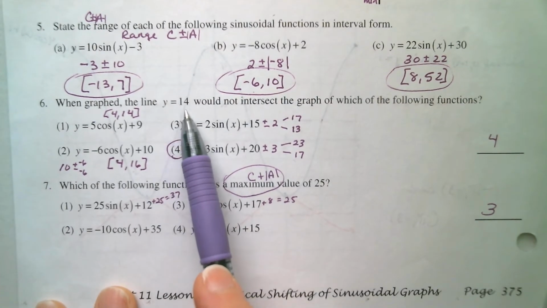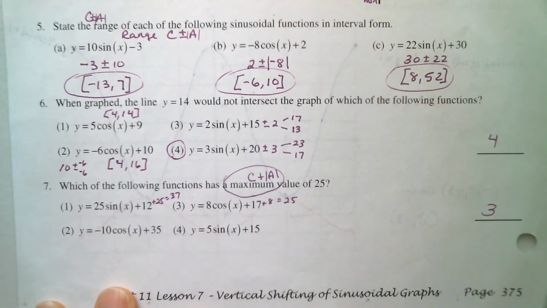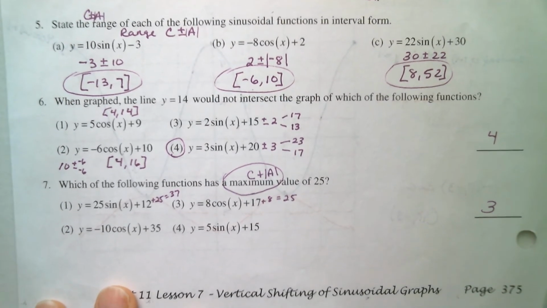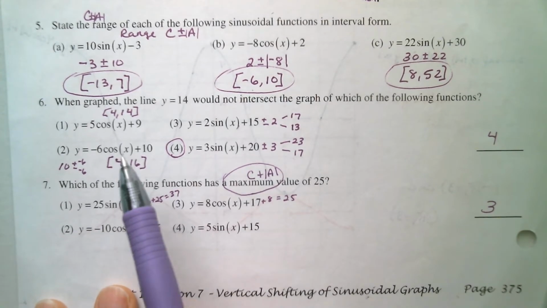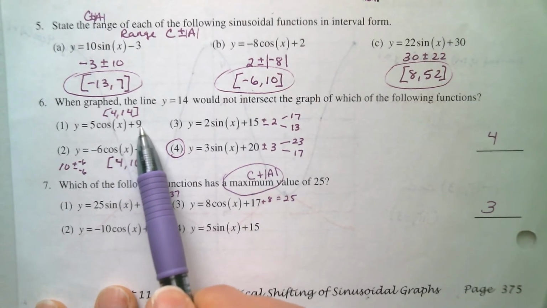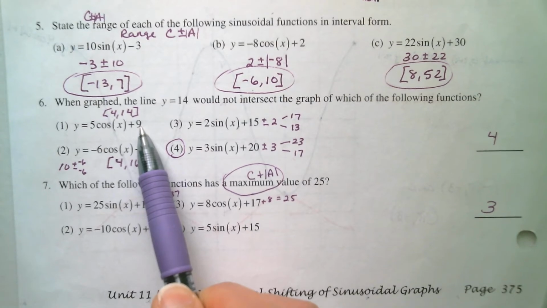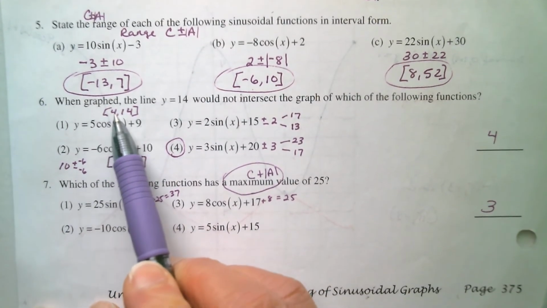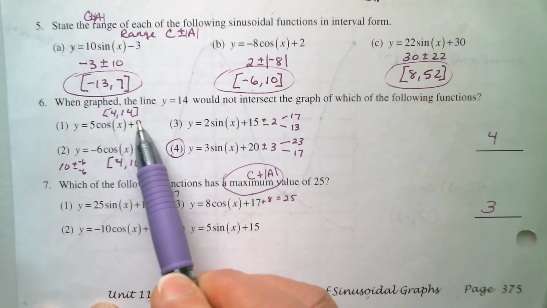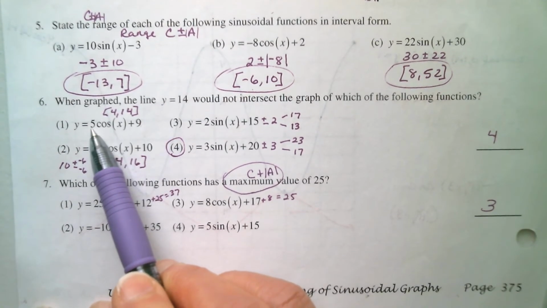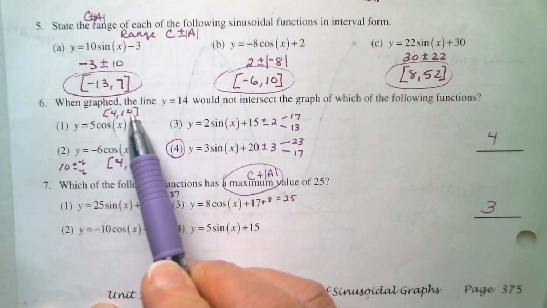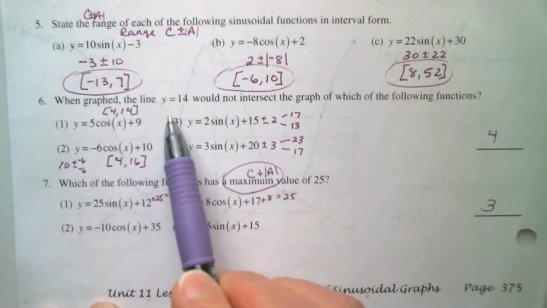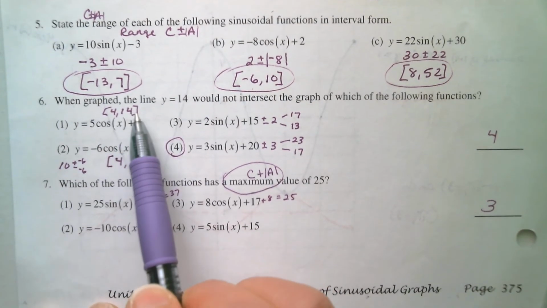When graphed, the line y equals 14 would not intersect the graph of which of the following functions. Basically, it went through the 4 choices, right? With choice 1, the C value is 9, so I'm finding the range. What's the minimum? It would be 9 minus the A value, which is 4. The maximum would be 9 plus the A value. 9 plus 5 is 14. So the line y equals 14 would intersect this graph.